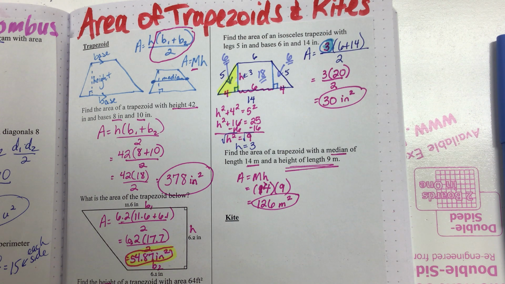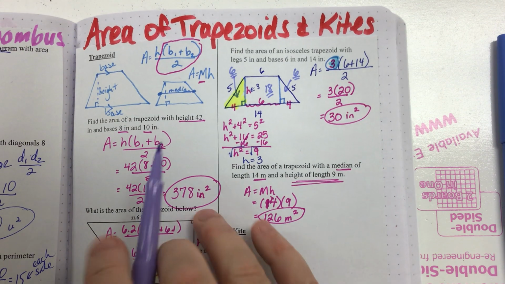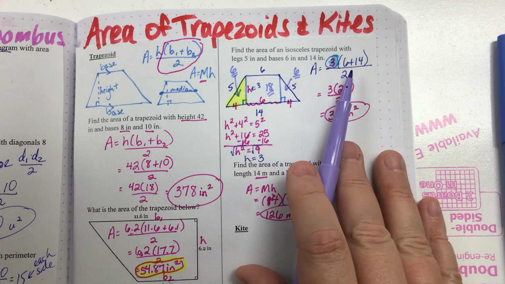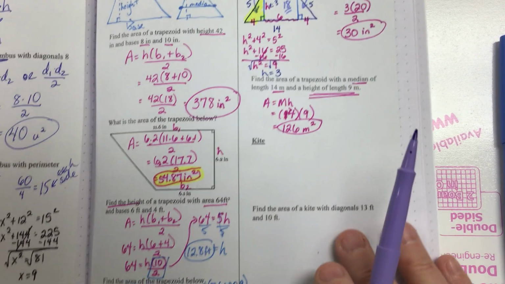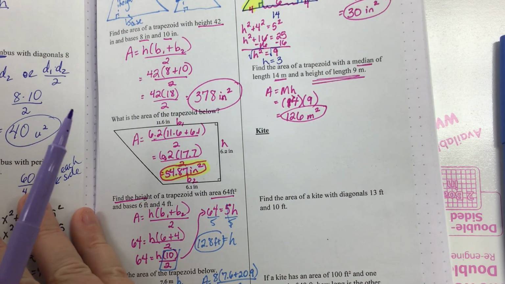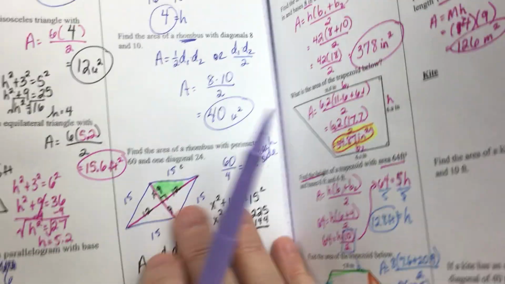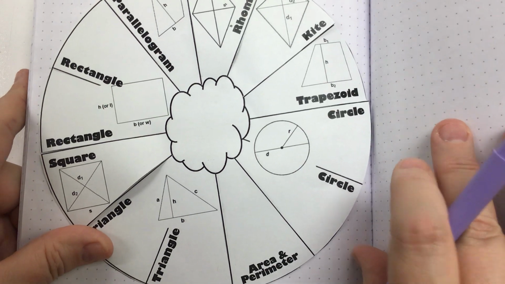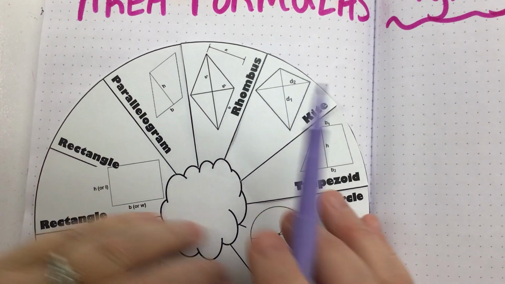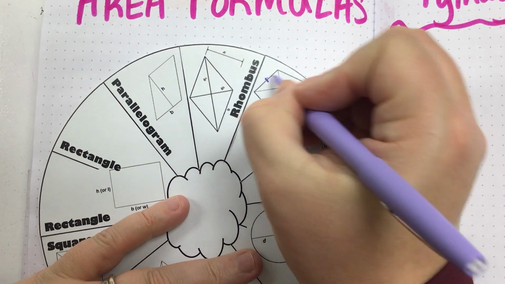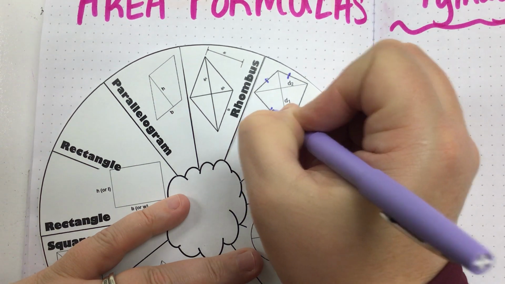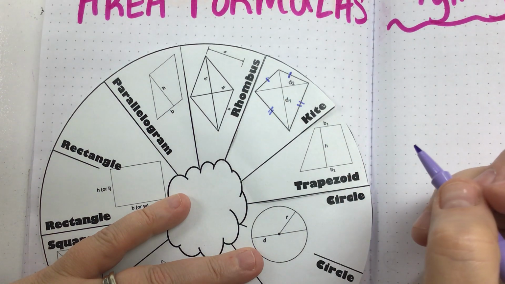Okay. So I'm going to continue on now with the kite because the focus again today was on area of trapezoids and kites. So for a kite, if I flip back again to my area wheel, my kite is right here. Remember, in a kite, you have 2 short sides that are congruent and 2 long sides that are congruent.